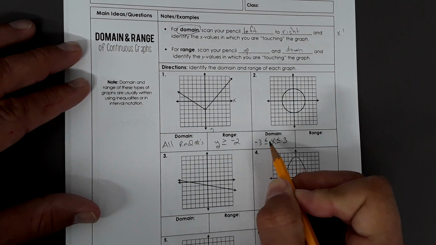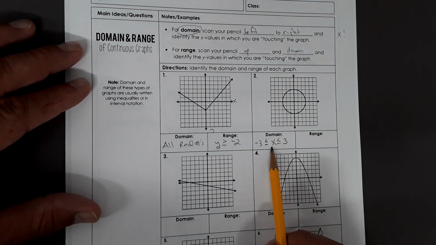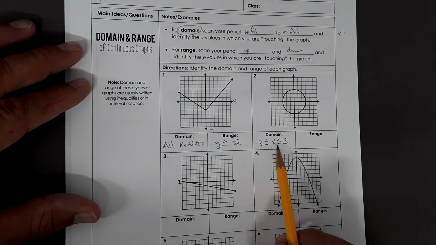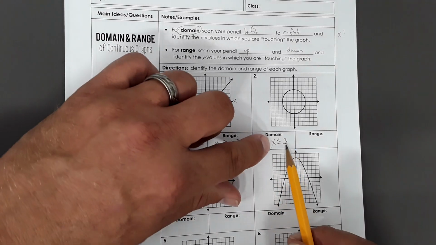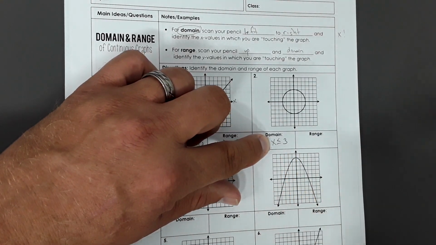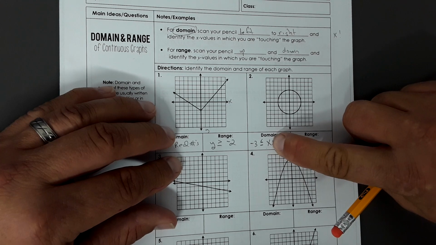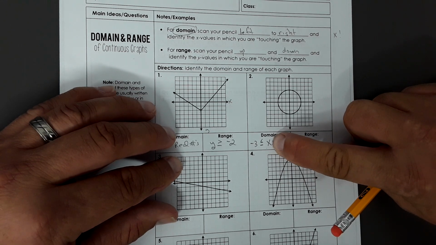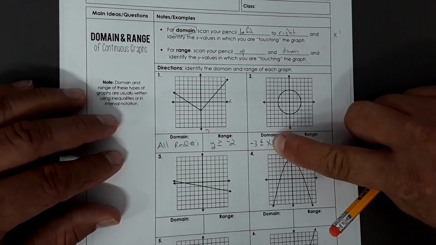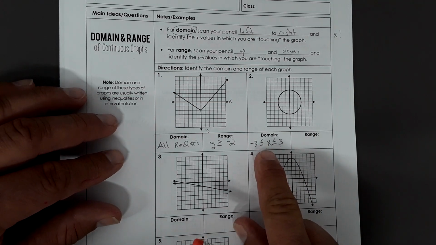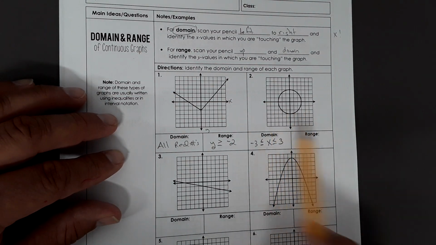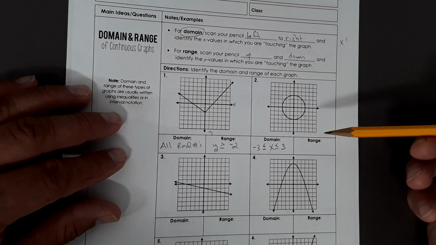So this is how I can write the domain. X is somewhere between 3 and -3. What this says is x is less than or equal to 3, but it's also greater than or equal to -3, which means x falls somewhere in between -3 and 3.